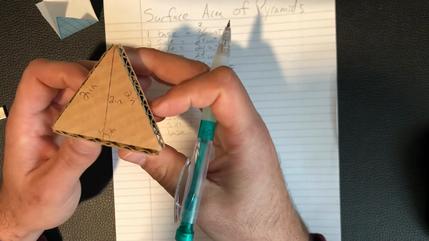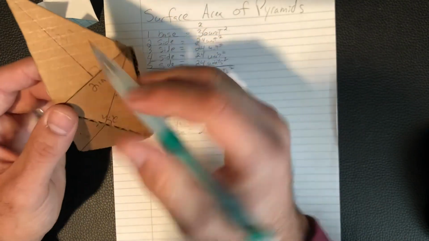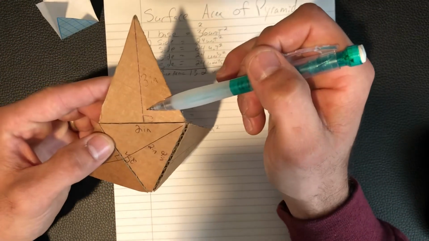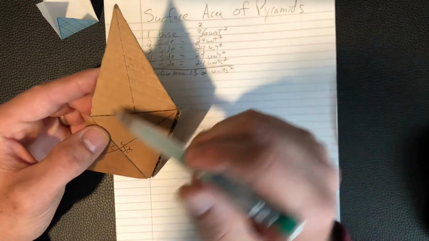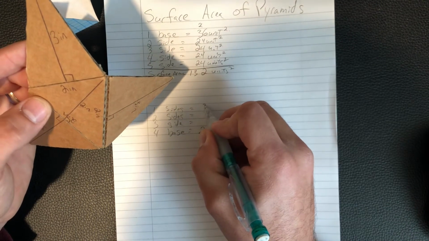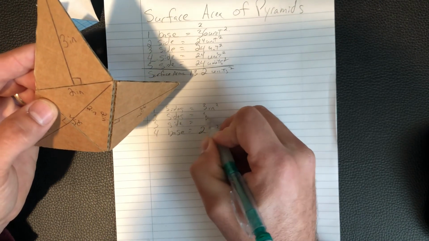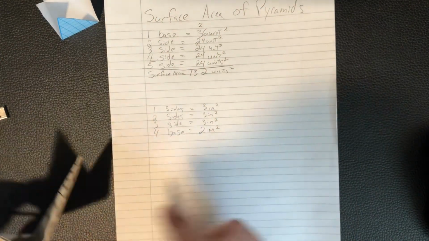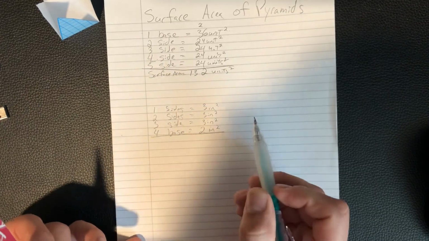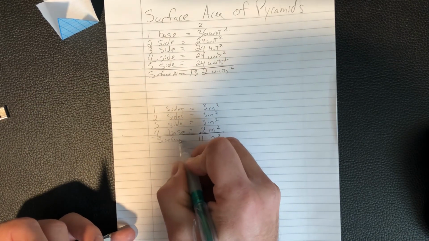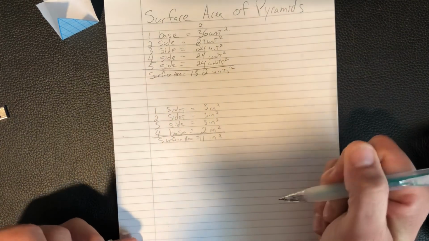Now I'm going to find the area of my sides. So this is 2. That means the base of this triangle is 2. The height of my triangle here is 3. So 2 times 3 is 6. 6 divided by 2 is 3. So each one of my sides is 3 inches squared. All right. So now that I have the area of all 4 faces of my triangular pyramid, I add them up. So my surface area is 11 inches squared.